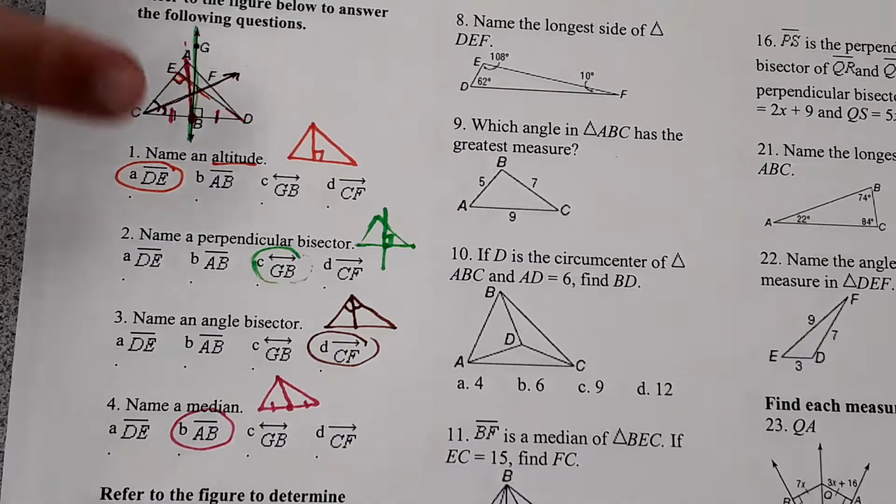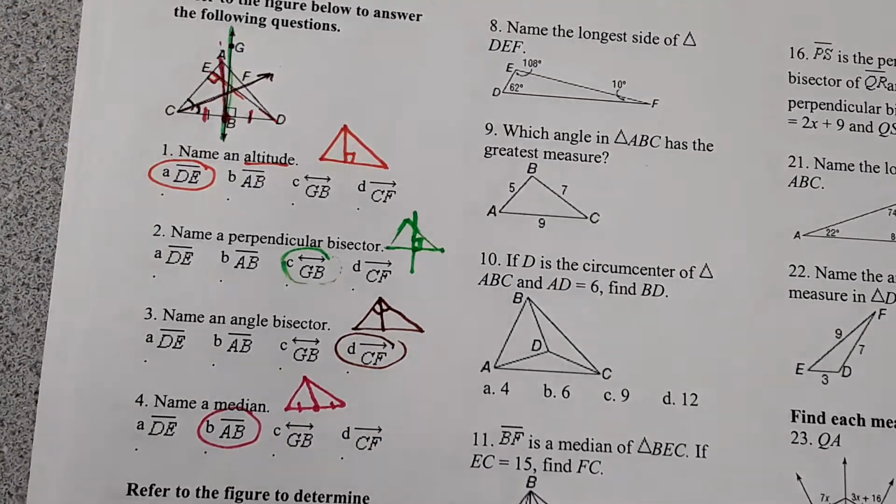So again, this is the exact same diagram that'll be on the test. It just, which question you get asked may vary.